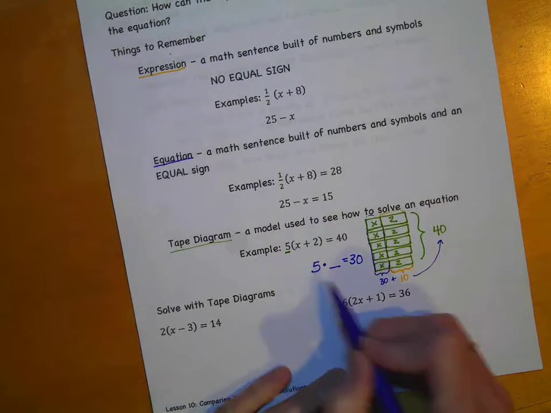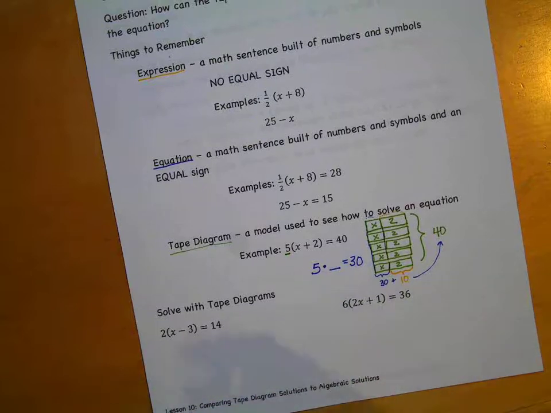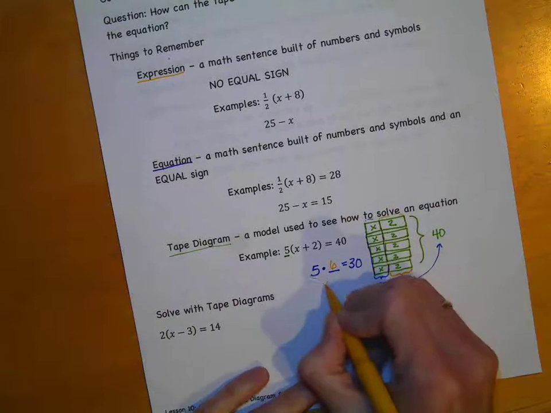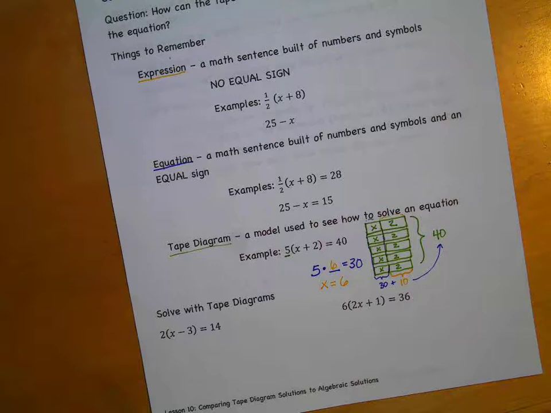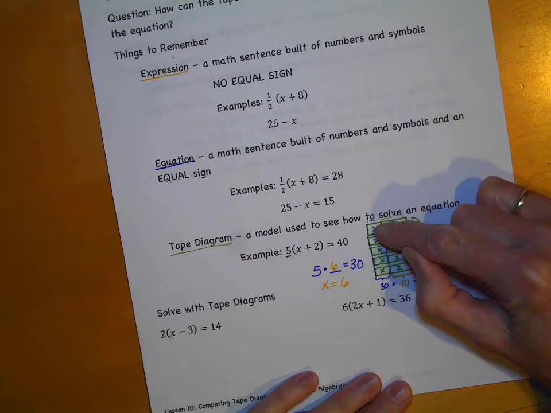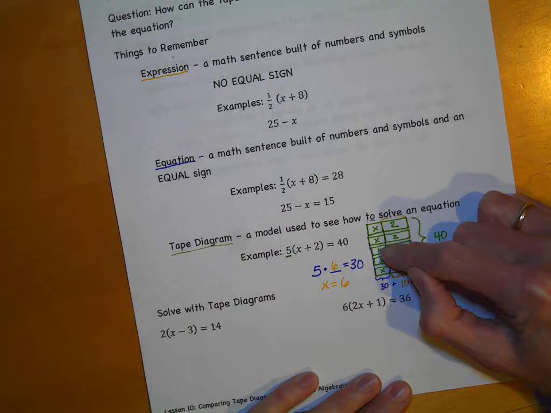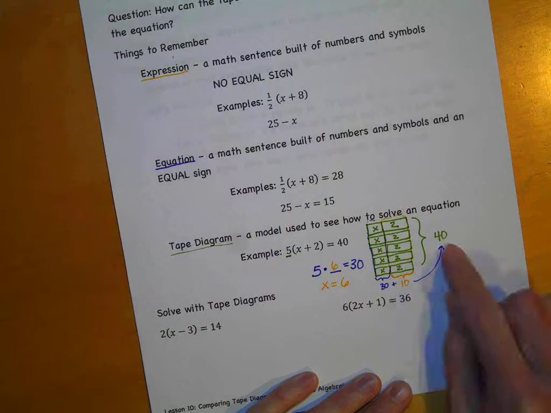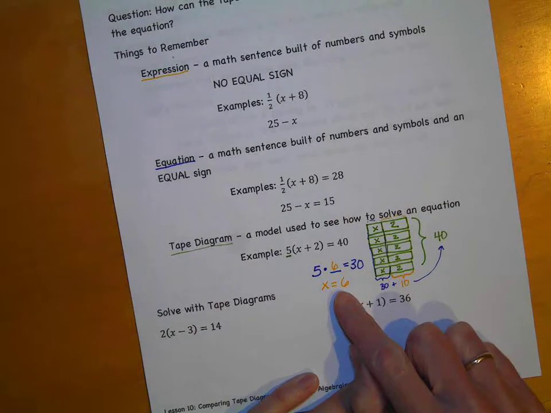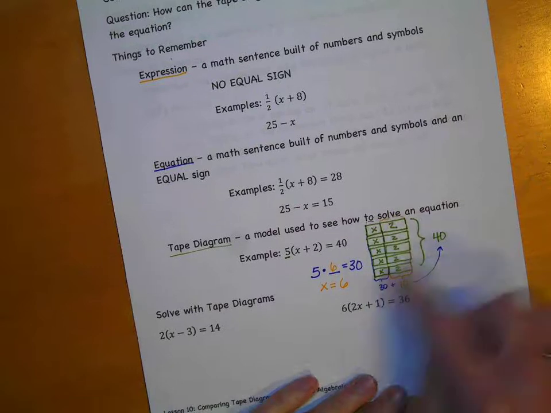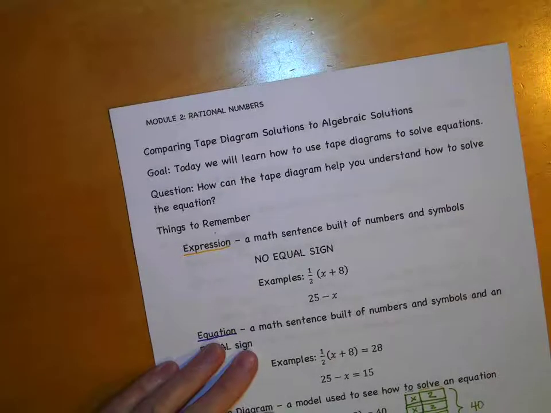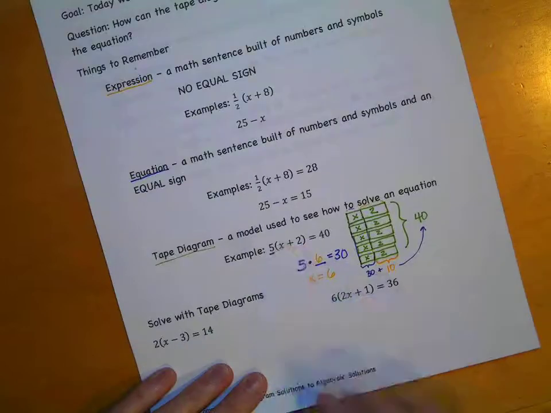Well, boys and girls, I'm pretty sure all of you know that. What number times 5 gives you 30? And if you answered the number 6, then you are correct. So that means that all of the x's in there have to be 6. So let's try it and see. Ready? 6, 12, 18, 24, 30. Hey, it worked! So 30 plus 10 equals 40, and we now figured out what x would be. And the only way that we figured it out was by drawing tape diagrams to see what it looks like. So if you go back to our goal, it says today we will learn how to use tape diagrams to solve equations.